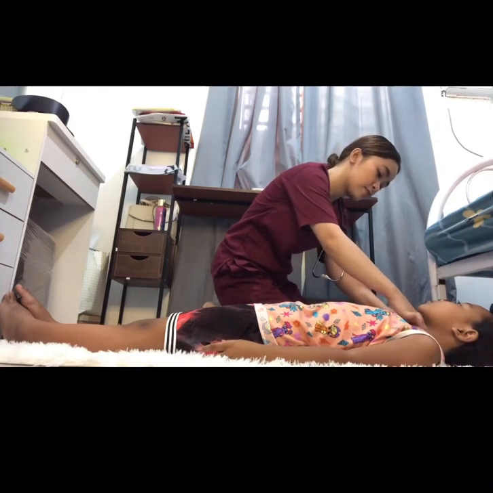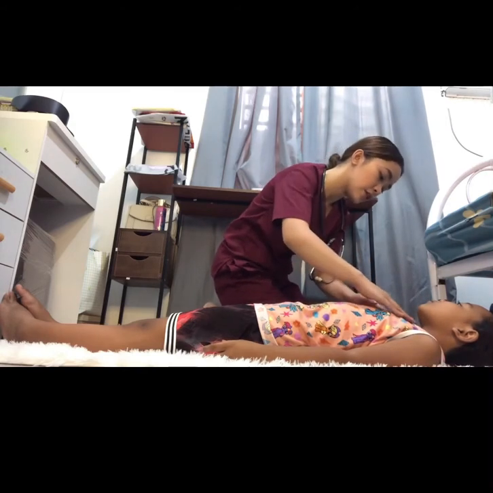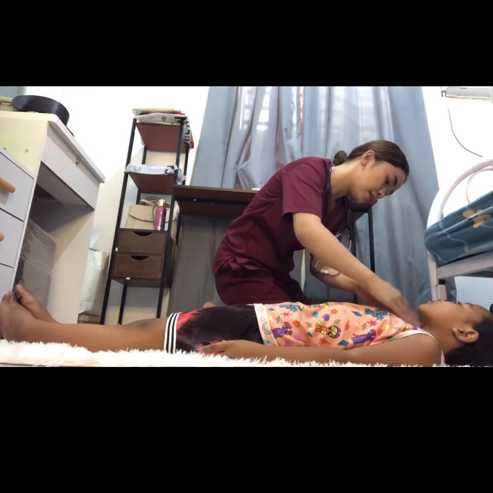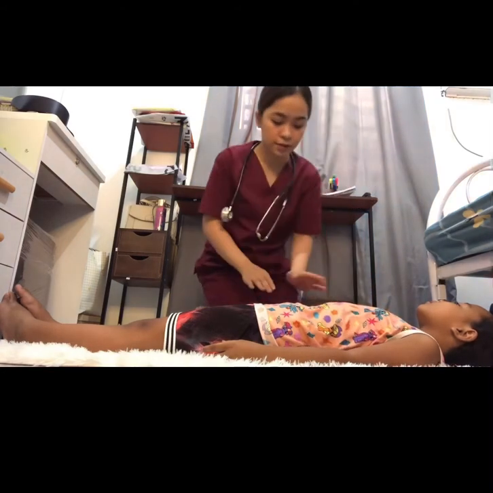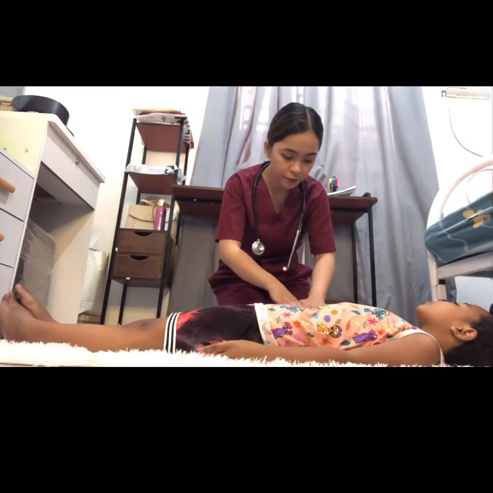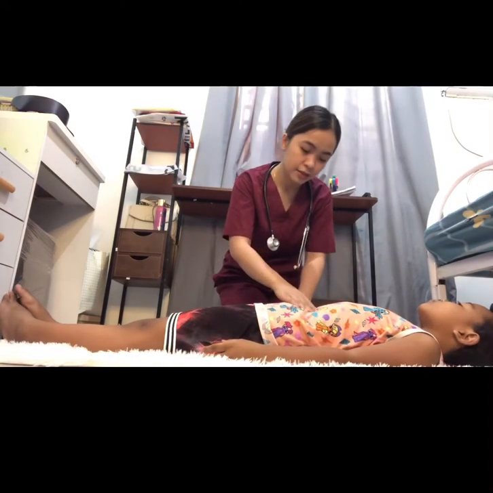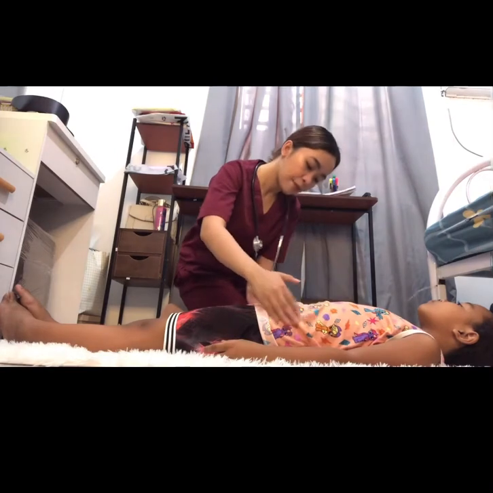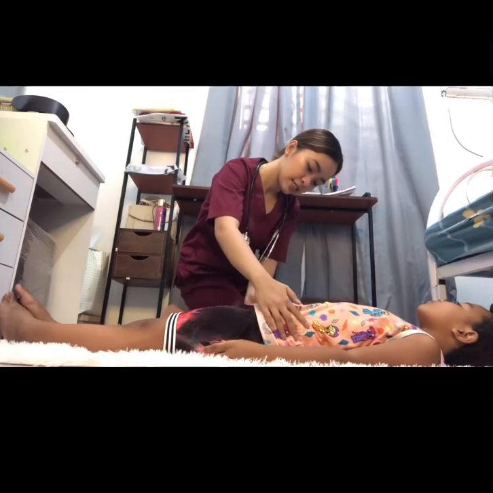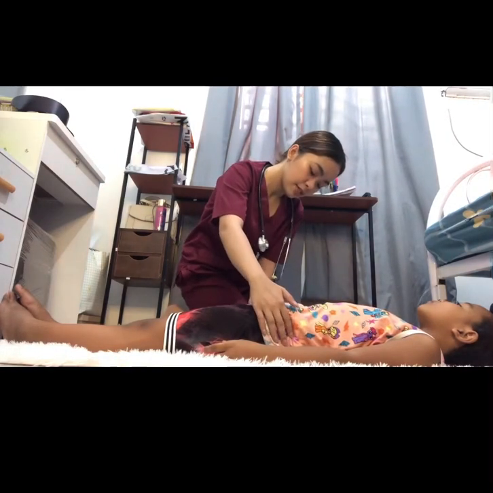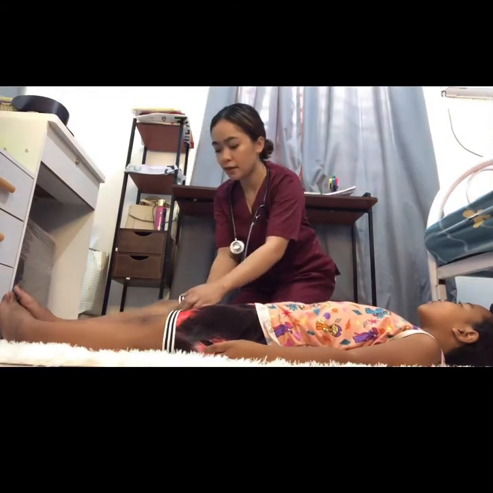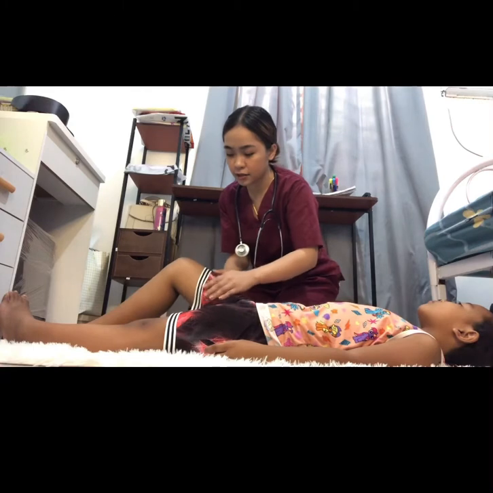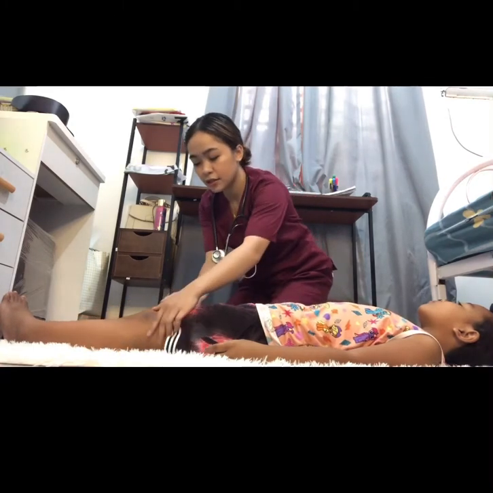Check the ears, inspect the neck, check the chest for rise and fall, palpate the chest, palpate the abdomen, palpate the pelvis, palpate the upper legs and lower legs.